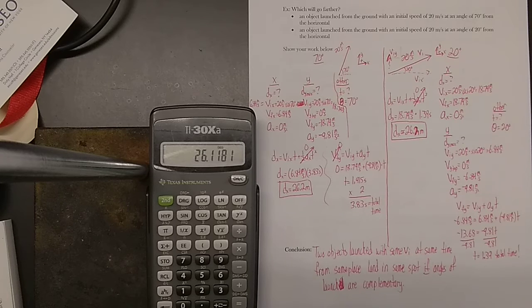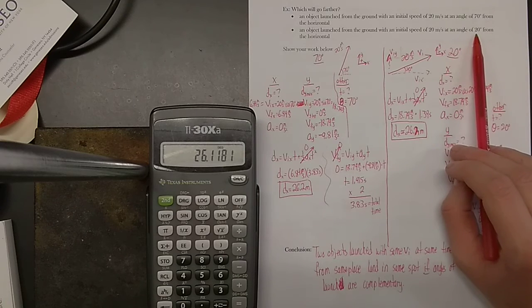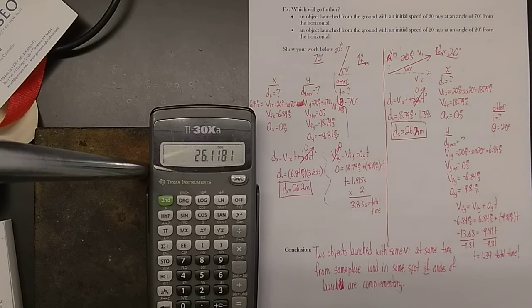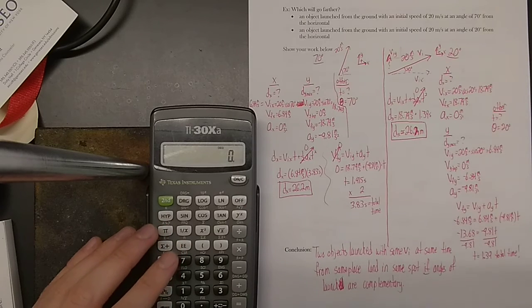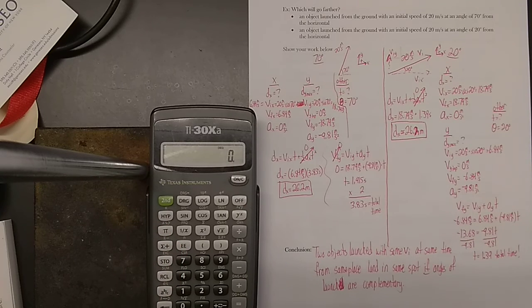One other thing I want to point out is that if I were to keep increasing this by 1 degree and decreasing this by 1 degree, so that they're still complementary, okay? I could keep doing that all the way until I met in the middle. What's the middle of 20 and 70? It would be 45 degrees. It turns out that if you want to launch something for the farthest possible distance, 45 degrees is the best angle to launch from. 45 degrees ensures that you're going to have the biggest possible horizontal distance covered.